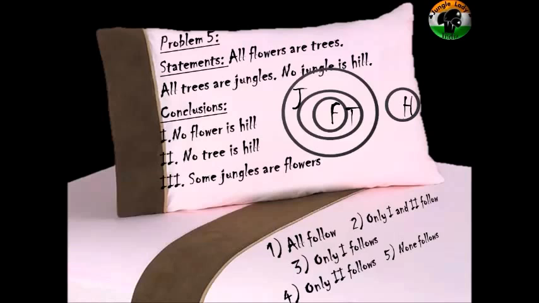So obviously I cannot put hill somewhere inside the jungle. Try to understand, in the problem statement no jungle is hill has been given, so I cannot put hill inside the jungle. Jungle is the outer circle, so no more diagrams are possible for this problem. So I stop this diagram here itself. Only one diagram is possible for this problem. Now we can straight away go with the conclusions.